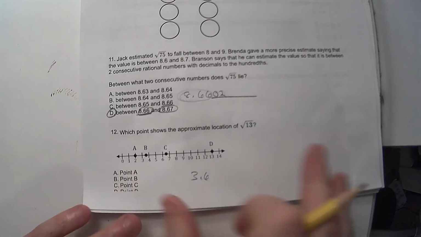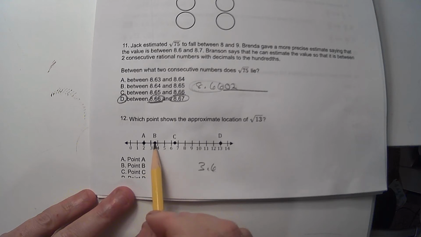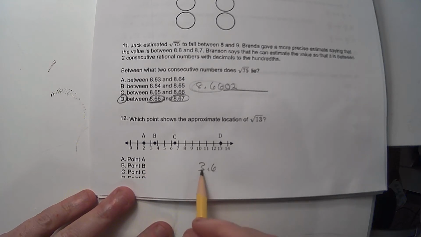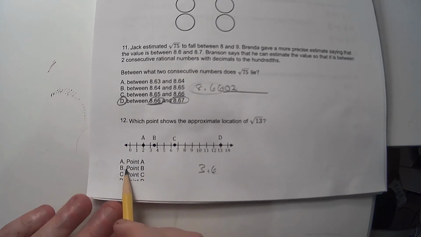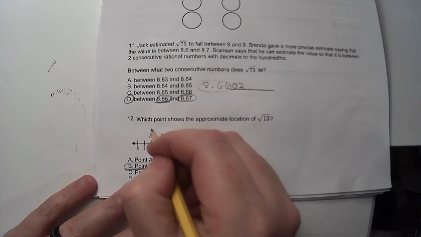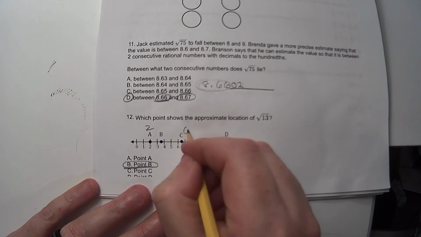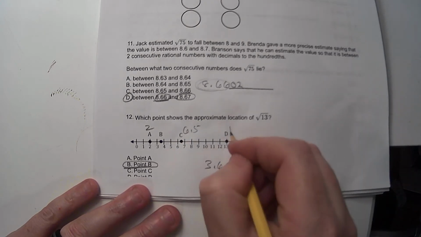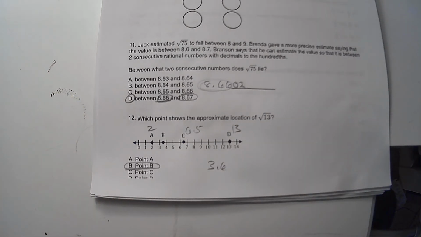If we look down at our number line, we've got a 2. We've got one that's about halfway in between 3 and 4. We're looking for 3.6. B is going to be our answer. So A would give you a whole value of 2. C would be about 6.5. D, whole value of 13.